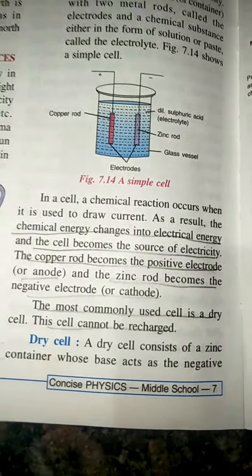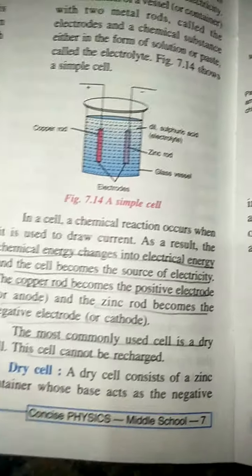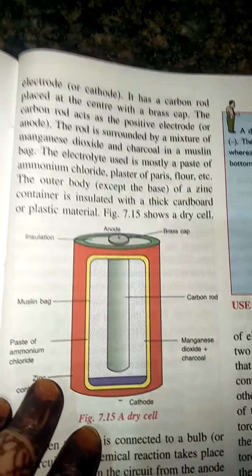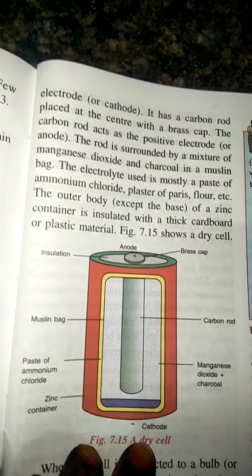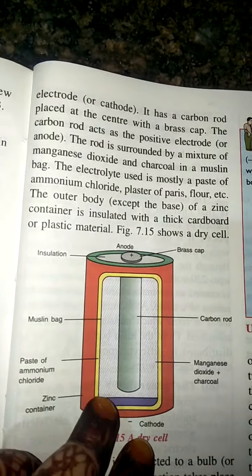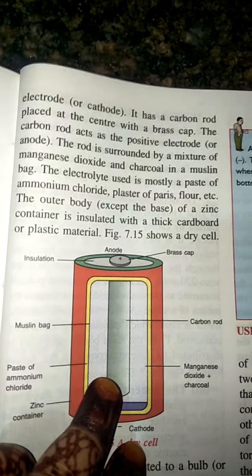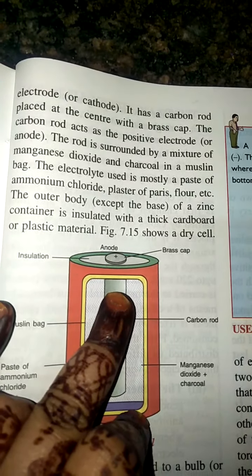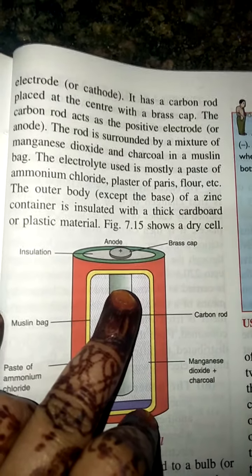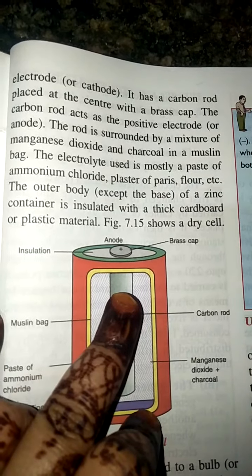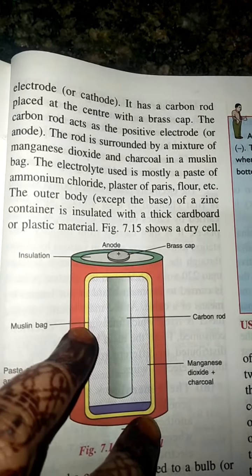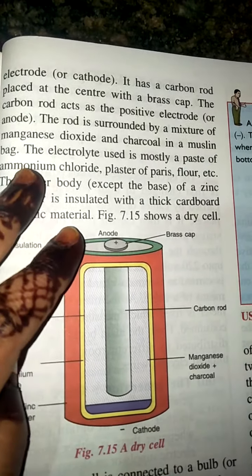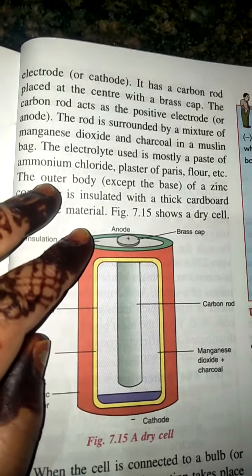Now dry cell. A dry cell consists of a zinc container whose base acts as the negative electrode, or you can say cathode. It has a carbon rod at the center with a brass cap. Okay, and the carbon rod acts as a positive electrode, or you can say anode. Positive electrode, children, anode, and negative one as cathode. The rod is surrounded by a mixture of manganese dioxide. Now all these words you must have read in your chemistry also. And charcoal in a muslin bag.